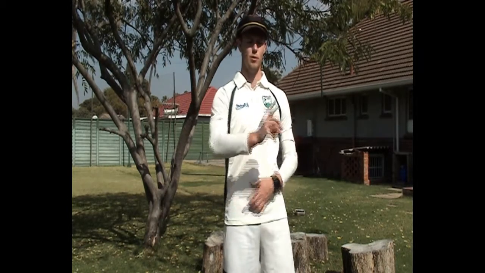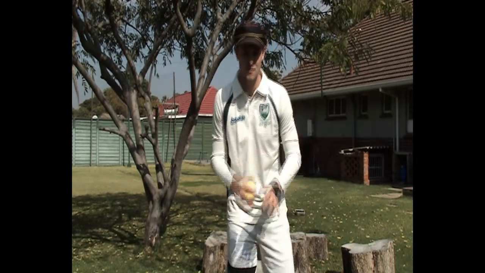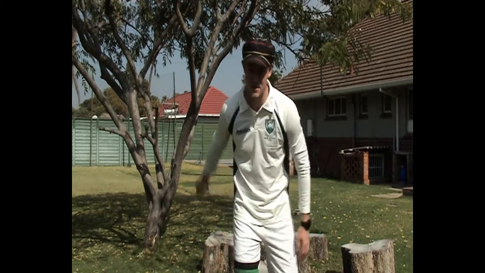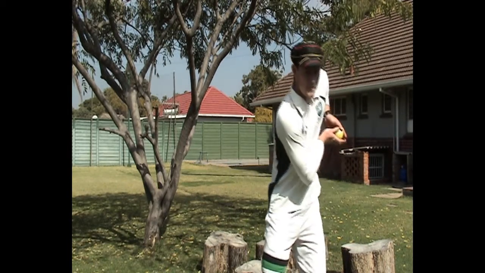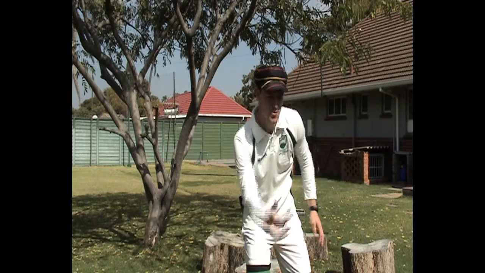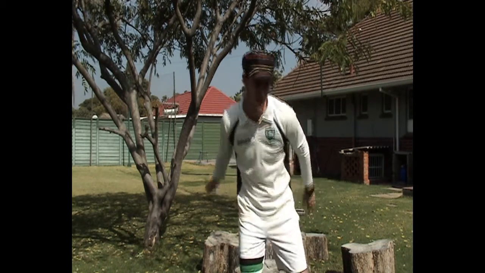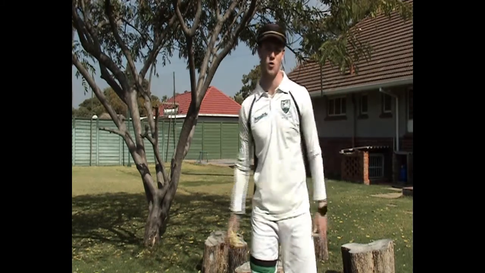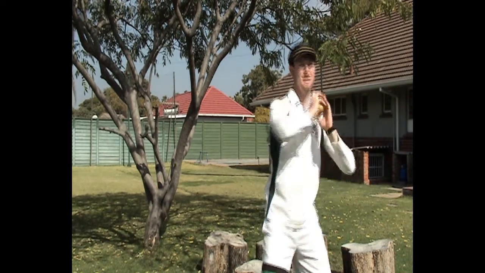So I'm just going to throw the ball into this very nice net over here. So let's go for the English method first. Nice and easy, nice and smooth. Nice and smooth. Okay, let's go for the Australian method. Oh, easy game. Easy game.